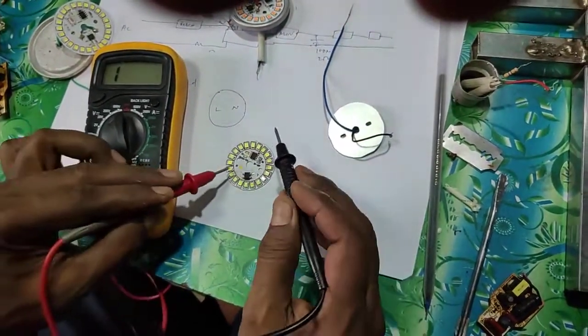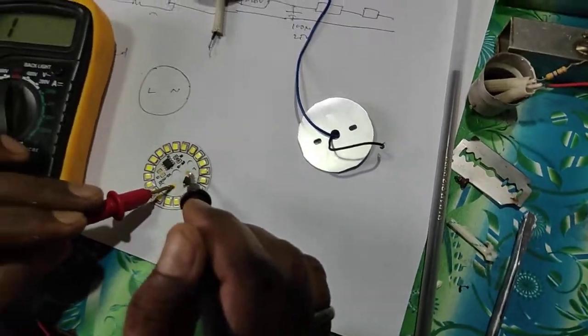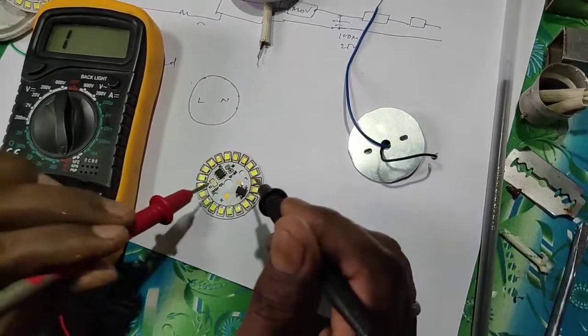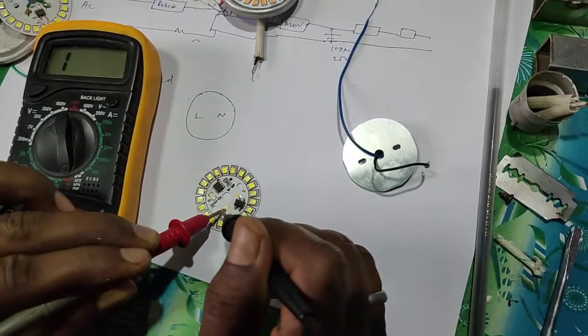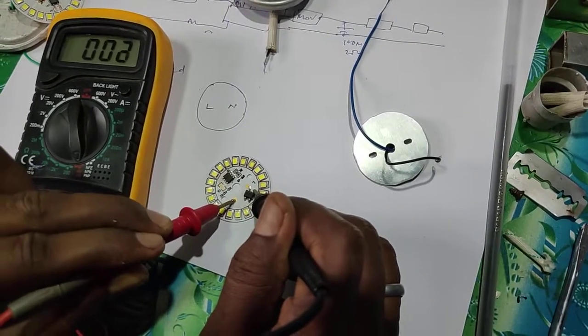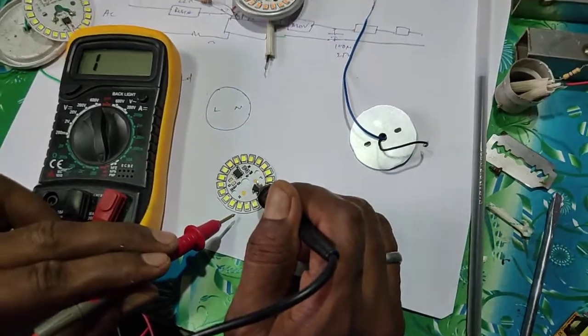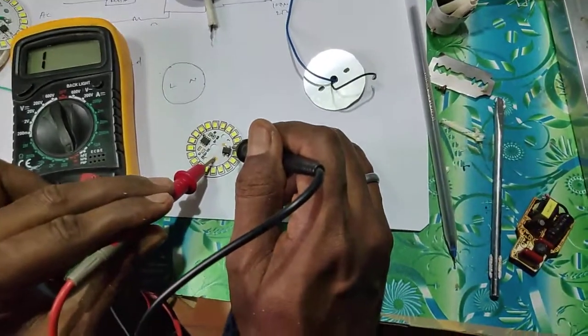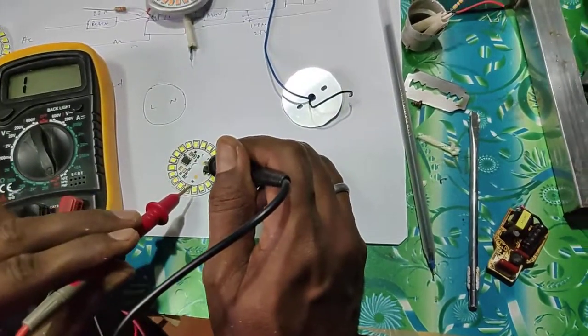This is L. This is N. Test whether it is short or not. This point will be connected to N, the neutral point. Another is a rectifier diode. And this is the L line.